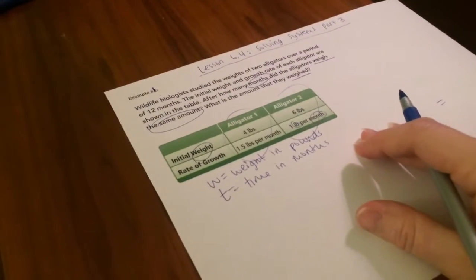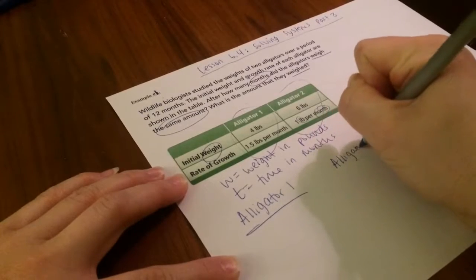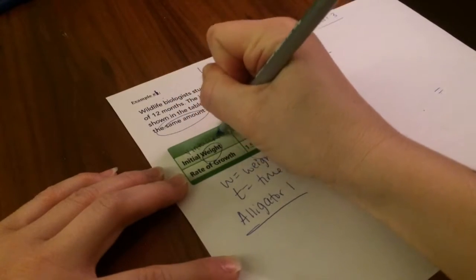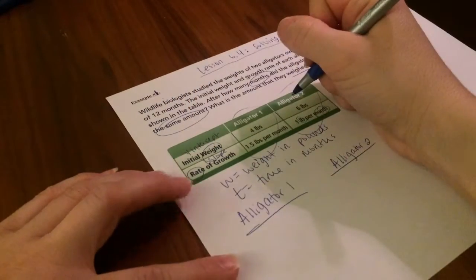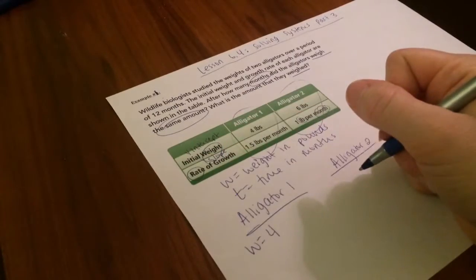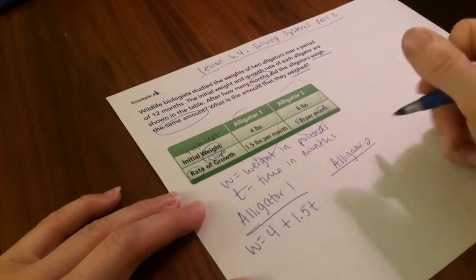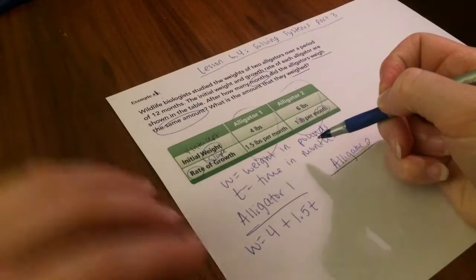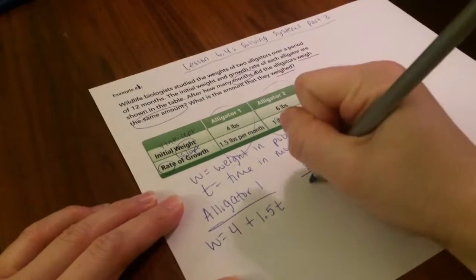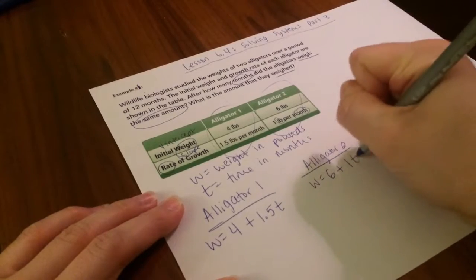All right, so let's first get our equation for each alligator. So alligator 1, and then alligator 2. Remember, the initial weight is always like the y-intercept, the initial value, and then the rate is like the slope. So for alligator 1, it says the alligator started at 4 pounds, so W equals 4 plus 1.5 per month. That's why we have the T there, because T represents the time in months. As the months go on, the alligator is gaining 1.5 pounds. Alligator 2 is W equals 6 plus 1 pound per month, so 1 T.